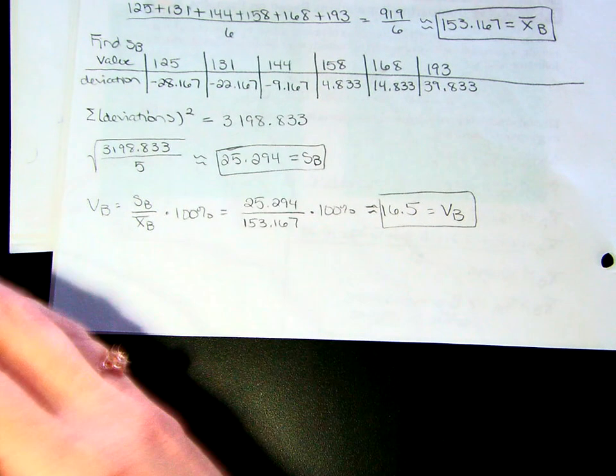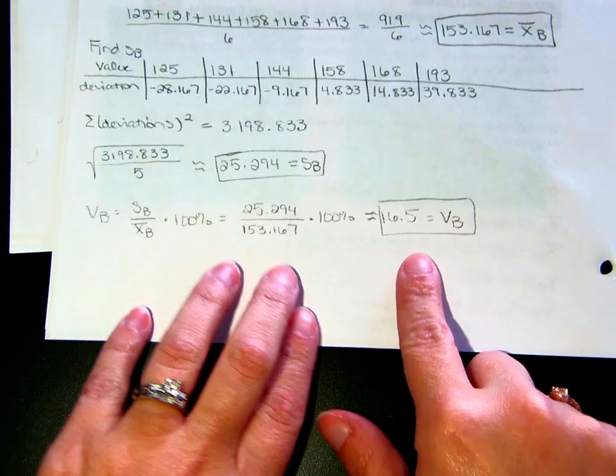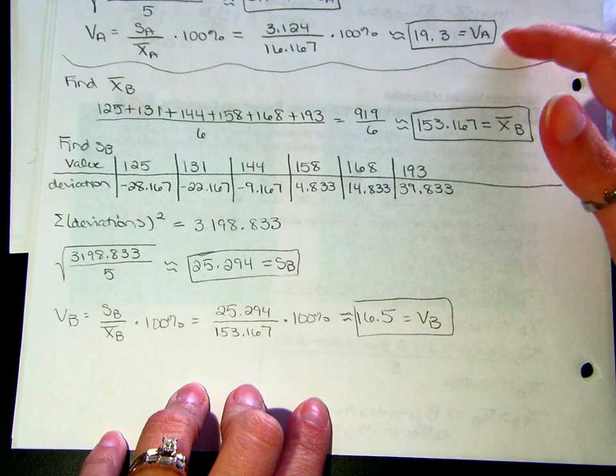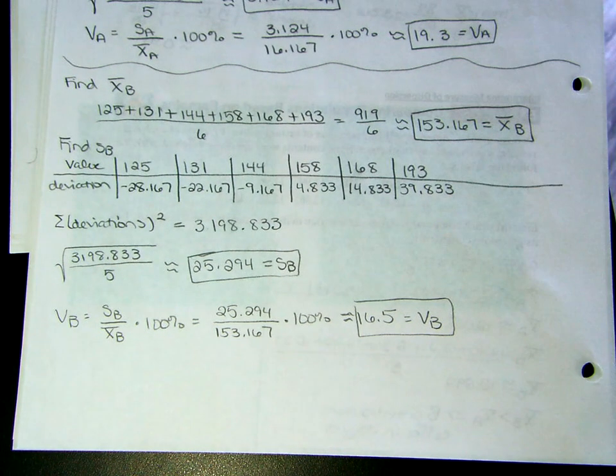But when we look at the V's, this coefficient of variation, notice A had a bigger coefficient of variation. That means A has a larger relative dispersion. Their numbers are much closer together, but relative to the average, it actually has a wider dispersion because the average doesn't cover quite as much. And so it does tell us different things. So they're definitely different, but we use a lot of the same information to find these different pieces.